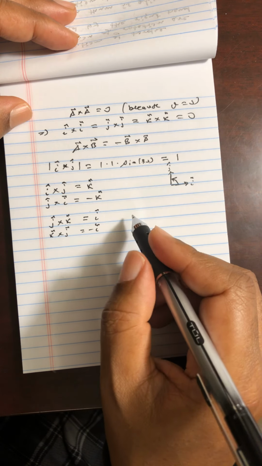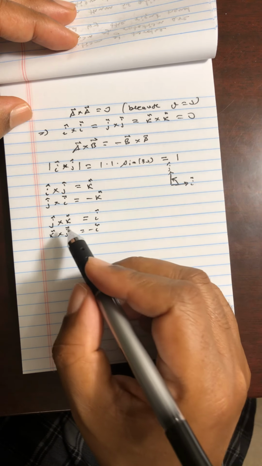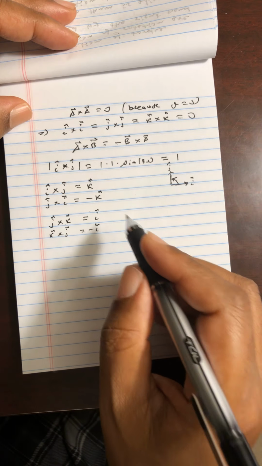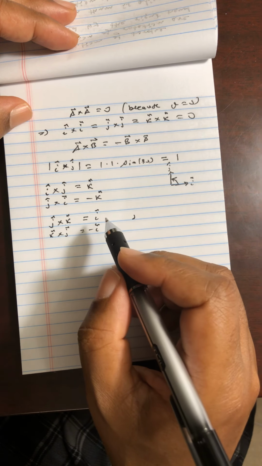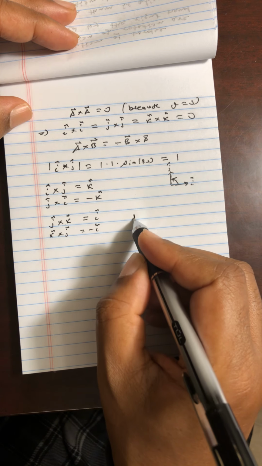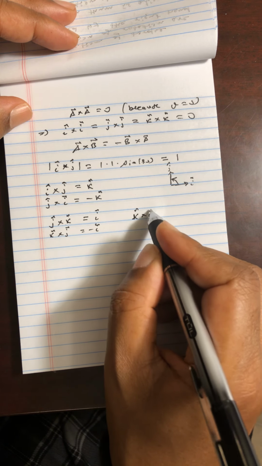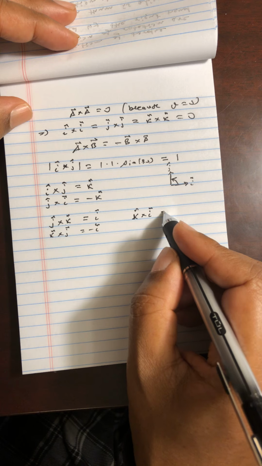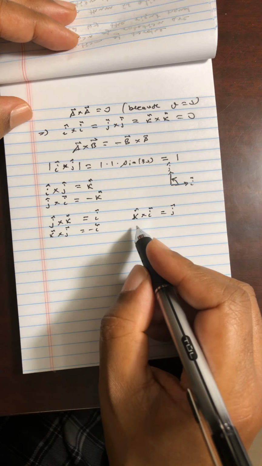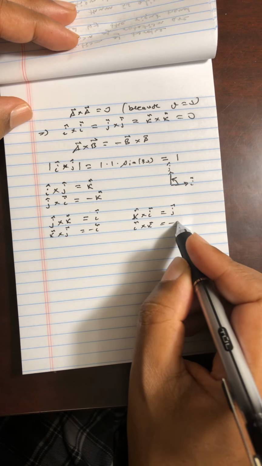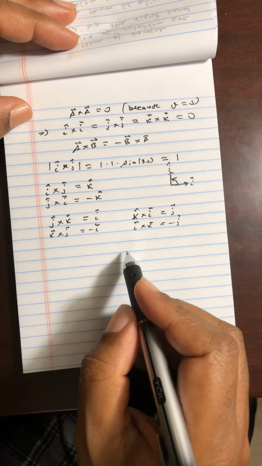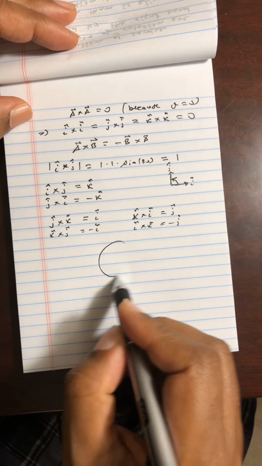Okay, how about k and i? When you go from k to i, you're going in a counterclockwise direction, so that gives you j. If you flip them, then you get negative j.